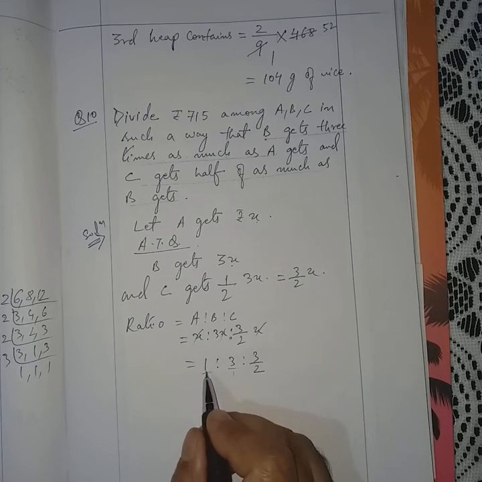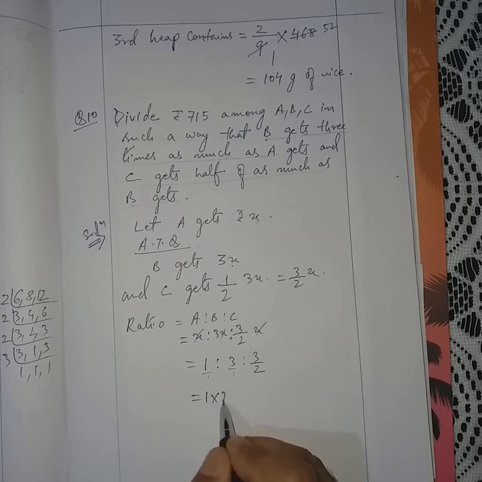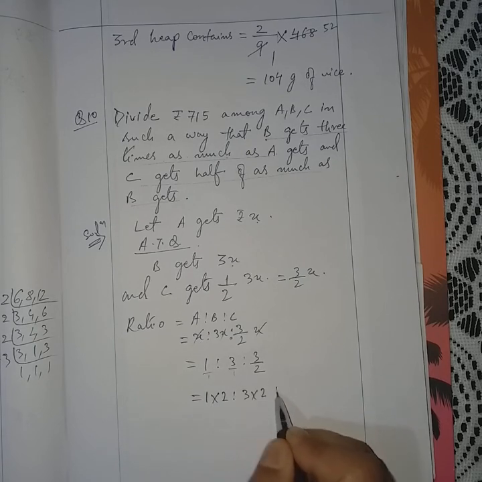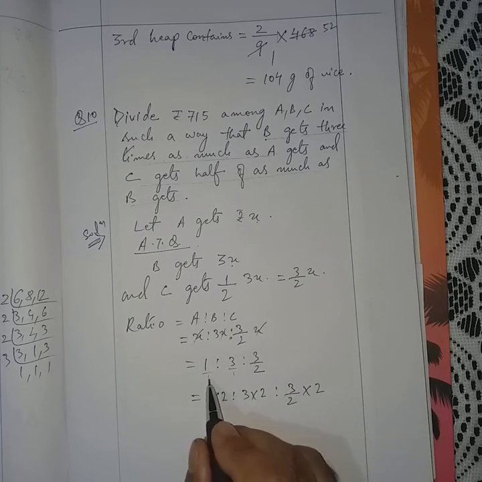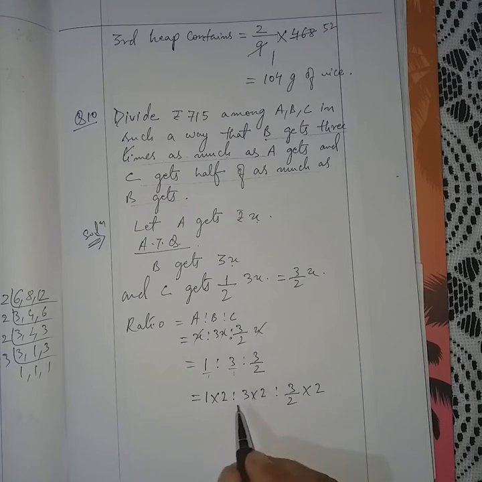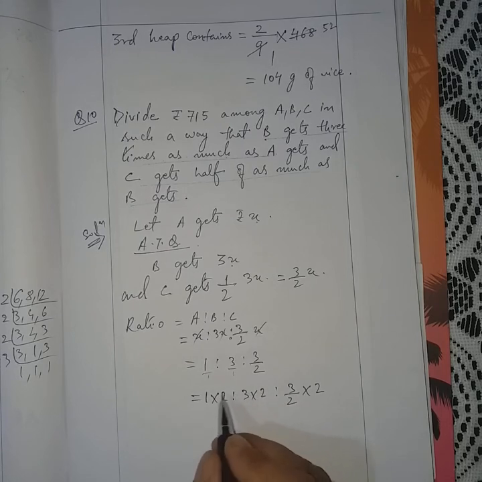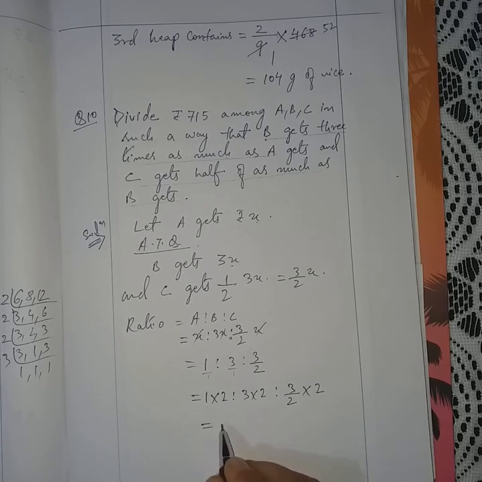By that LCM we have to multiply each of these to simplify. So 1 into 2, 3 into 2, is to 3 by 2 into 2. 1 into 2 is 2, 3 into 2 is 6, this gets cancelled, and we got 3. So the simple ratio we got is 2 is to 6 is to 3.